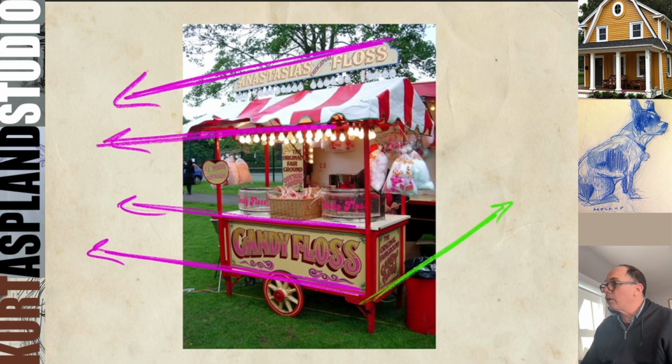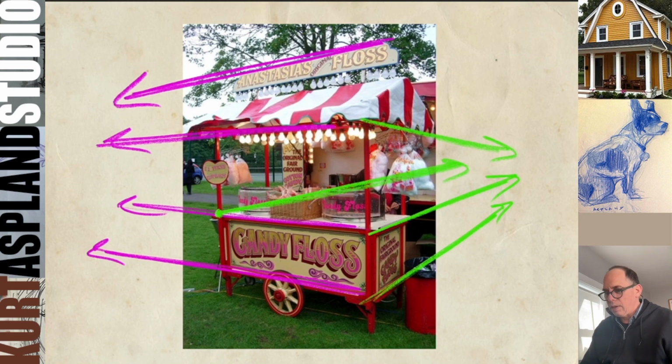That's going in that direction. You see this? Watch this. There's the bottom of the canopy. That is also going to the vanishing point. That is as well. And then if you come way over here, this back edge is going to the vanishing point as well. You see?